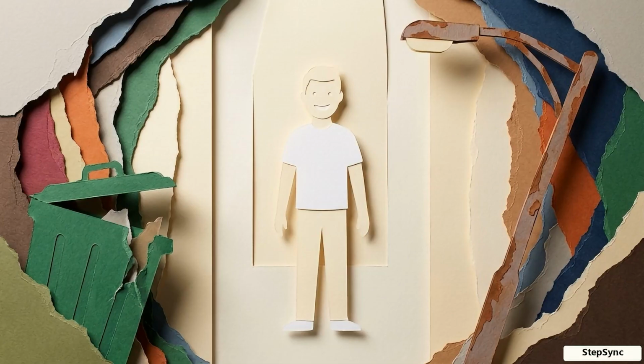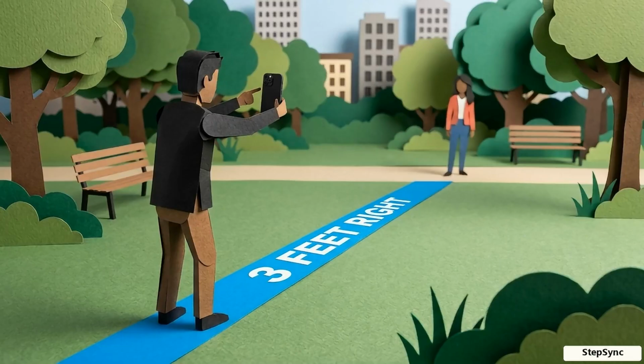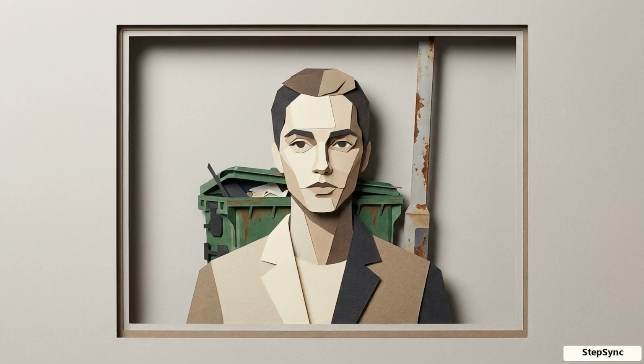Before you press the shutter, perform an edge check. Force your eyes away from the center of the screen and quickly scan the outer borders of the frame for distracting elements, like a protruding light pole or an overflowing trash can. Usually, the scene itself doesn't need to change. A minor lateral step of just a few feet to the left or right is enough to hide that background clutter entirely behind your subject.